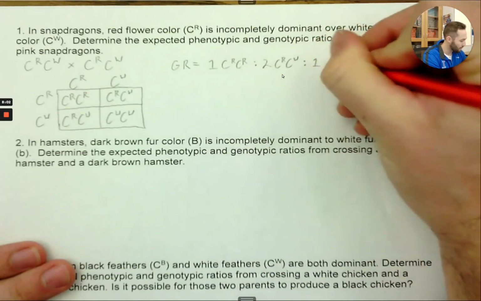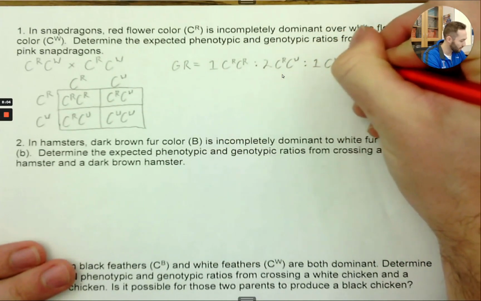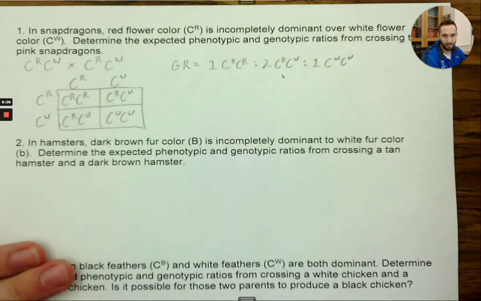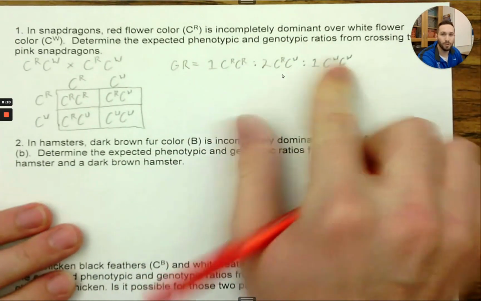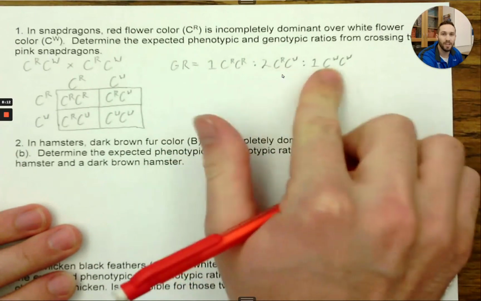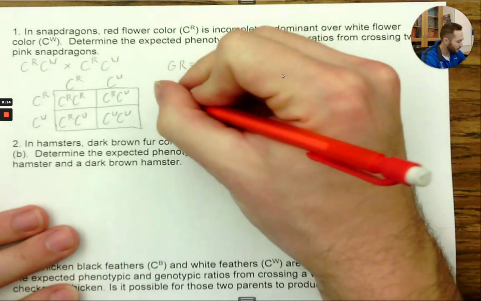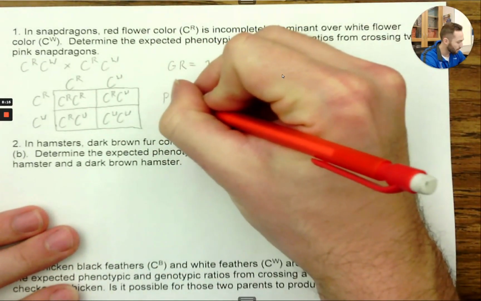And there's one outcome that should be homozygous for white. That would be the genotypic ratio, 1 to 2 to 1 in the offspring that are produced. Or 25% should be this, 50% should be that, and 25% should be that. Now for phenotypes, be careful.